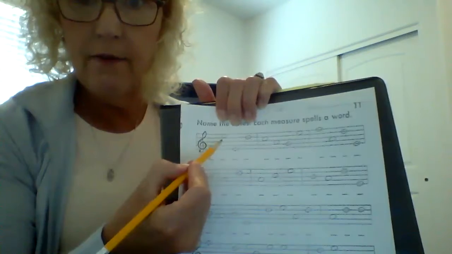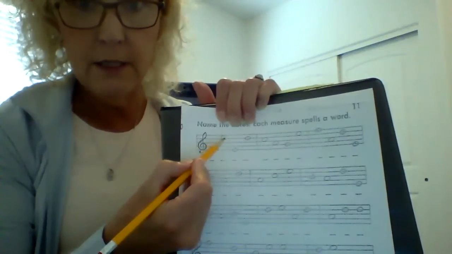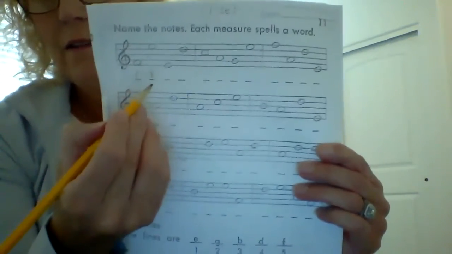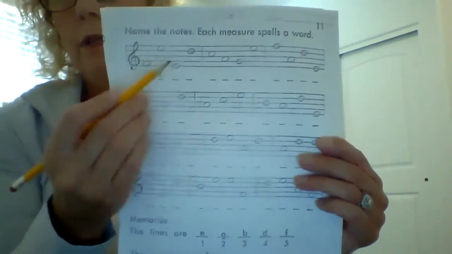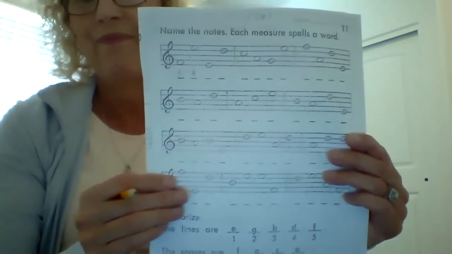Then I'm going to go to 1, 2, 3, the fourth space. It doesn't have a line going through its head, so it's a space note. Here's my hand staff. 1, 2, 3, 4. F, A, C. I hope you said the letter. Did you say E? Now we have an F and an E in our first word. If you said E like I did, good job. If you didn't, fix it so it says E, okay?